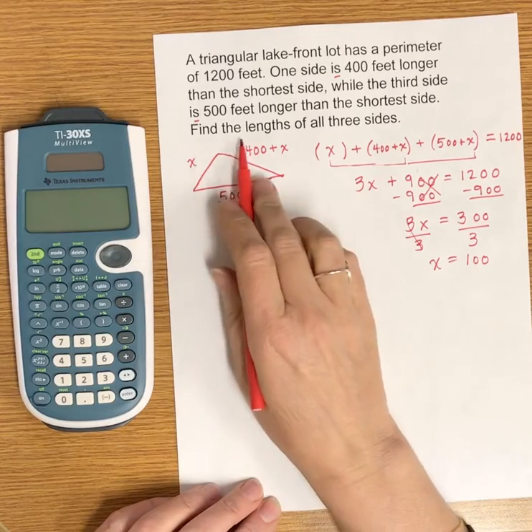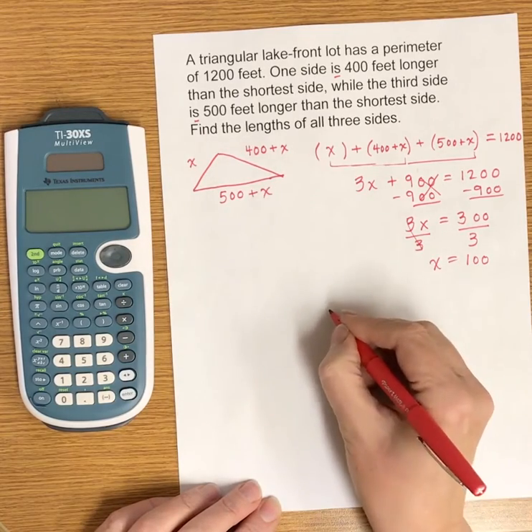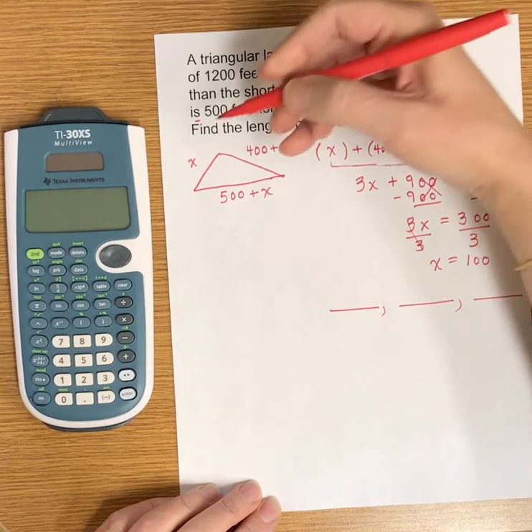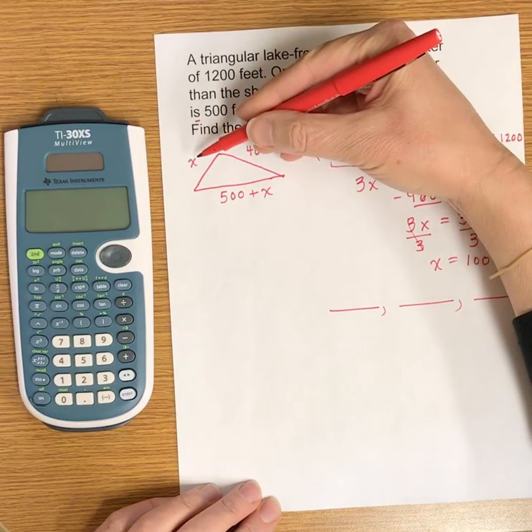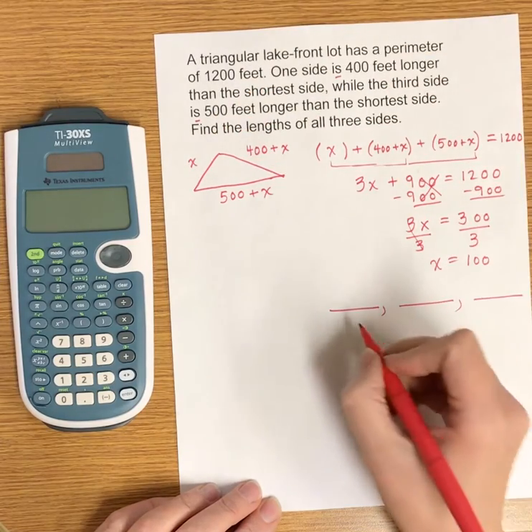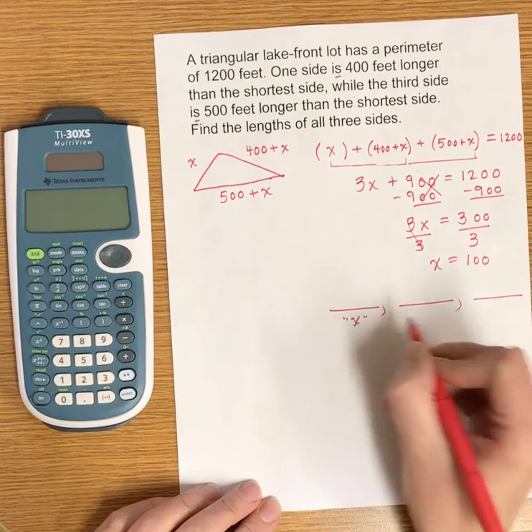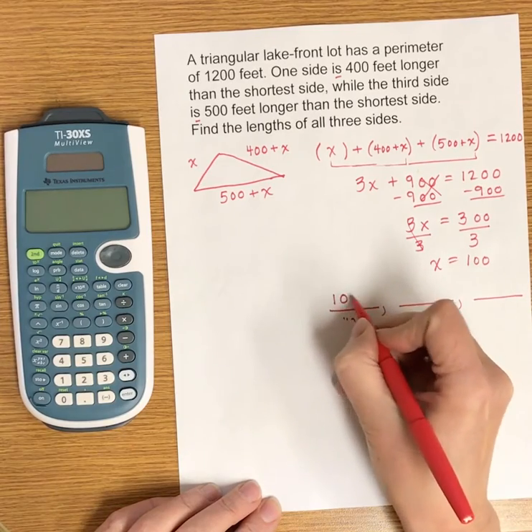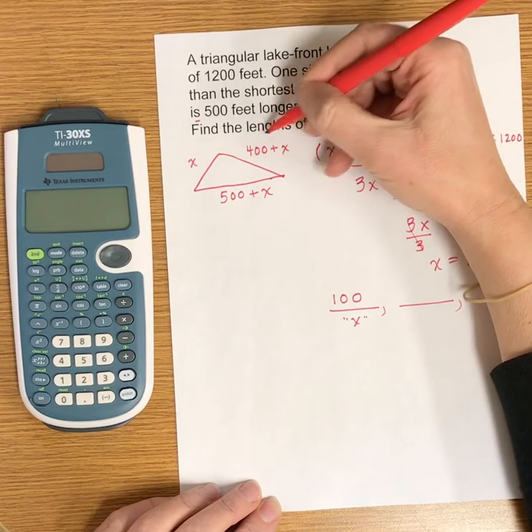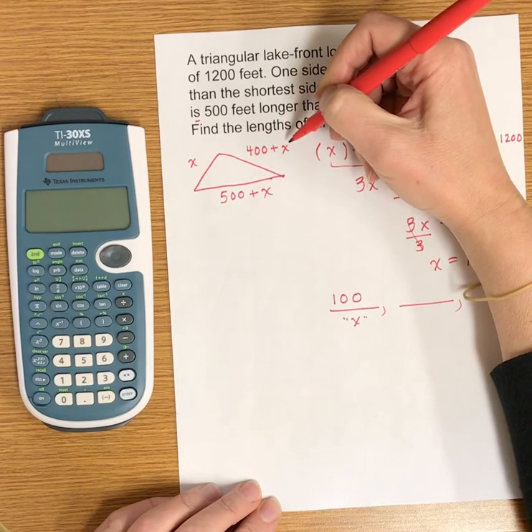They've asked us to find the lengths of all three sides, so we're looking for 3 answers. That would be the values, now that we know x is 100. The value of that shortest side would just be the number 100. So our solution x is one of our 3 answers. And when we plug that 100 in for x on the other sides, we'll find those values as well.